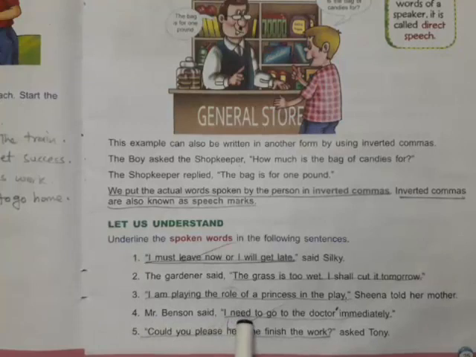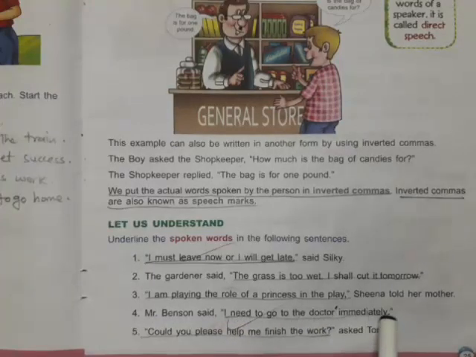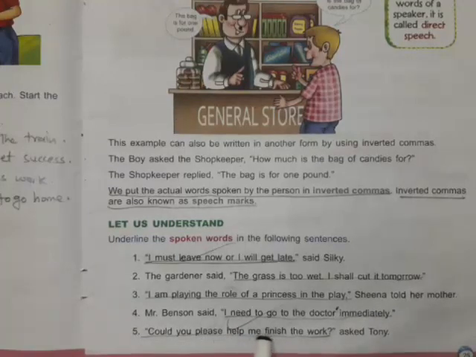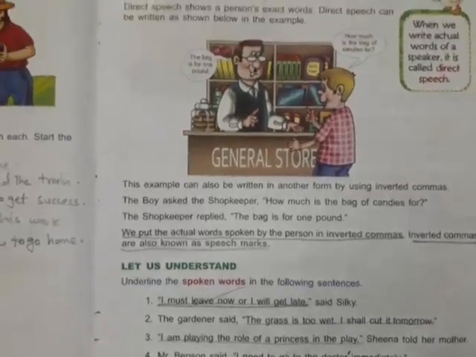Mr. Benson said, "I need to go to the doctor immediately." Again, the underlined portion is spoken words. "Could you please help me finish the work?" This is the spoken part of the sentence. Come to the next page.